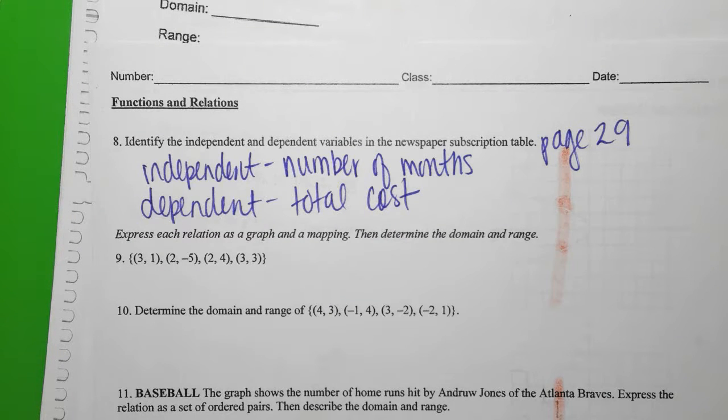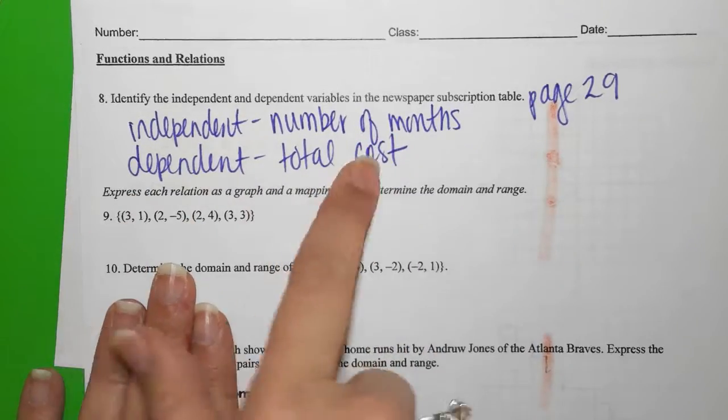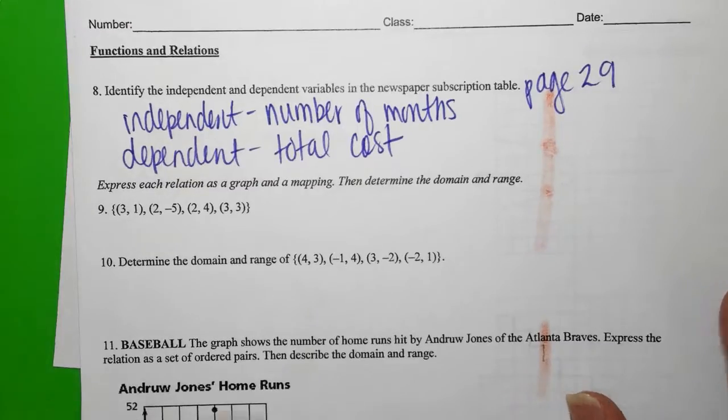So is that all we have to do? Yeah, that's all you have to do. I put mine in parentheses, and I put I and E. You did not have to do that. You went a step further, and that's good. But all you had to do was tell me which one was independent and which one was dependent.